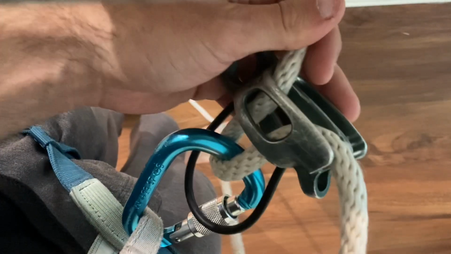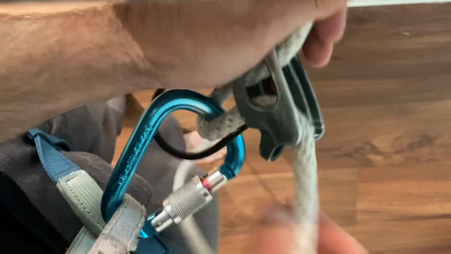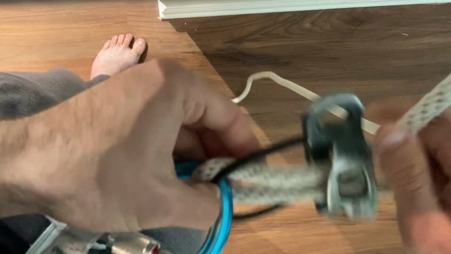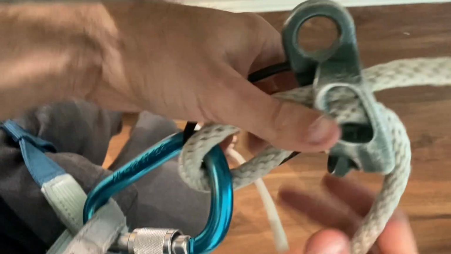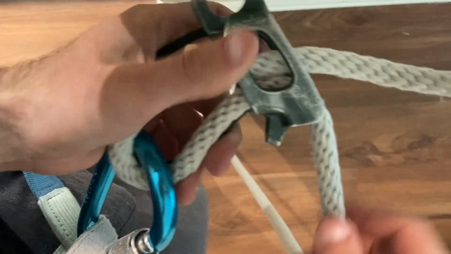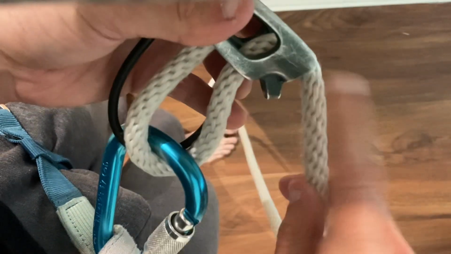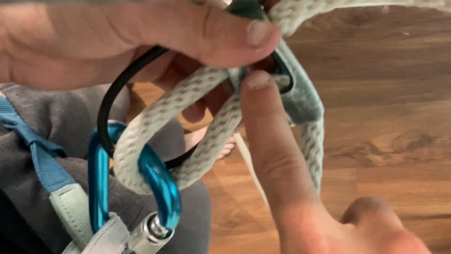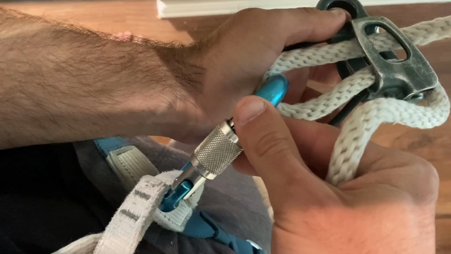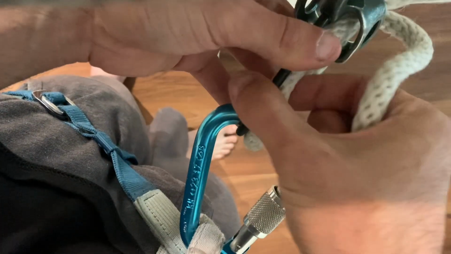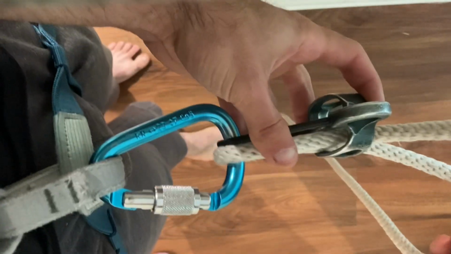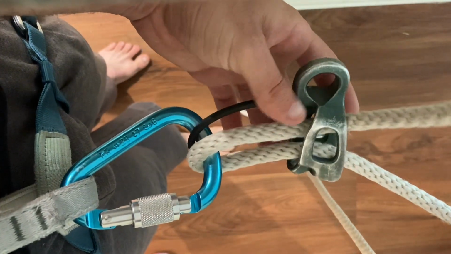So just to summarize, when you're loading your belay device, you always want to make sure that there are no twists in the rope in this window or down here, that the brake side of the rope is coming out of the brake side of the device, and that the carabiner is not twisted on your belay loop as it's looped through the keeper wire and the rope. Everything should be nice and twist-free, just like this.